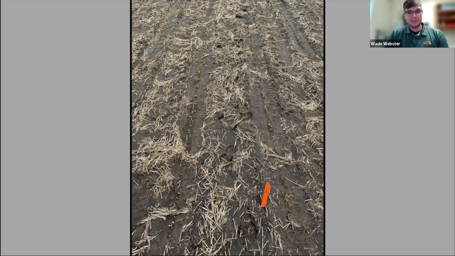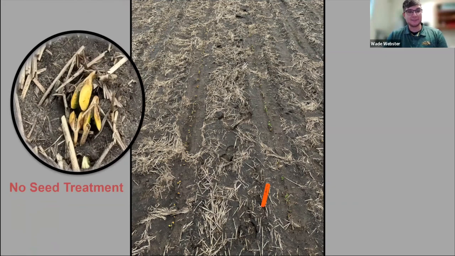The plants on the left-hand side did not have a seed treatment. You can see this brown lesion coming up through that cotyledon, starting to fully girdle it, and that individual plant is dying off. If you picked up that seedling, it didn't stand up straight. It just flopped over. That individual plant is not going to make it.